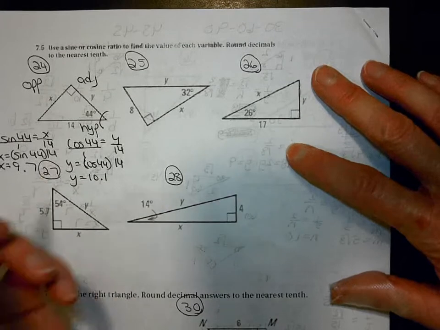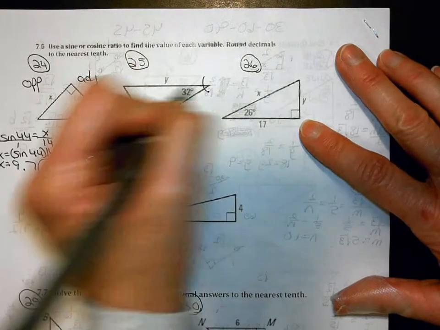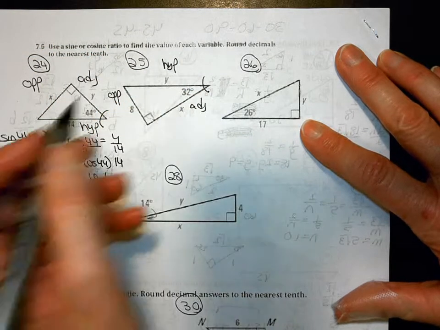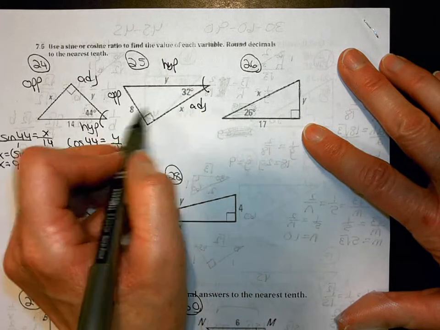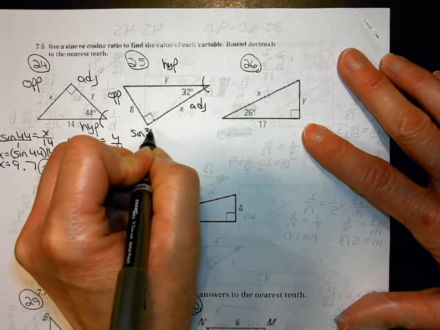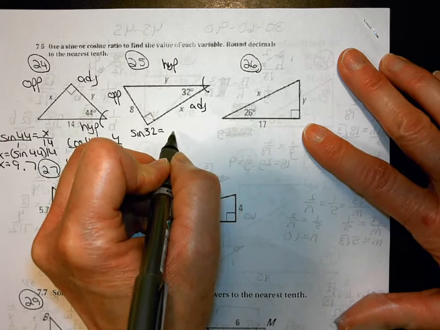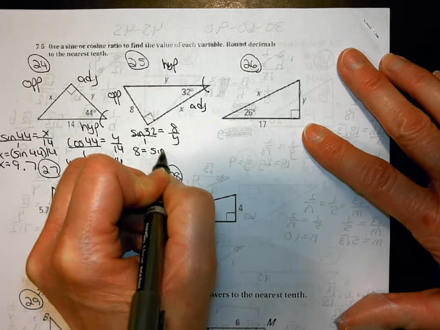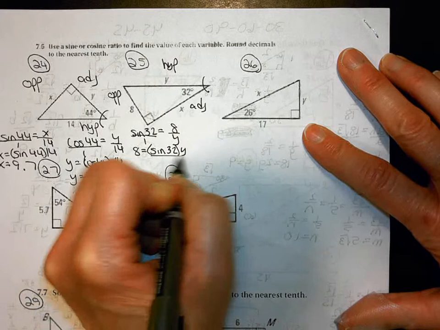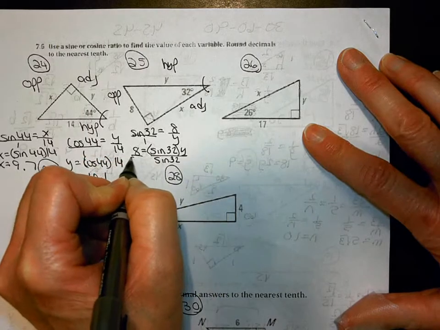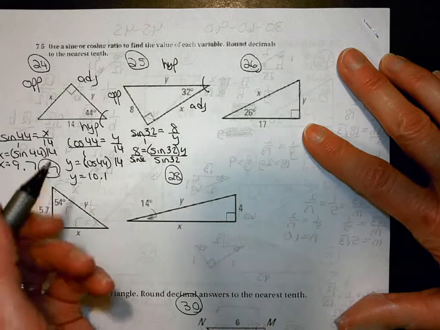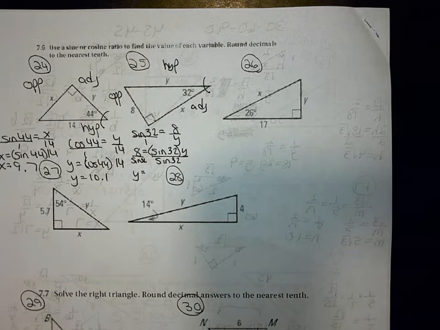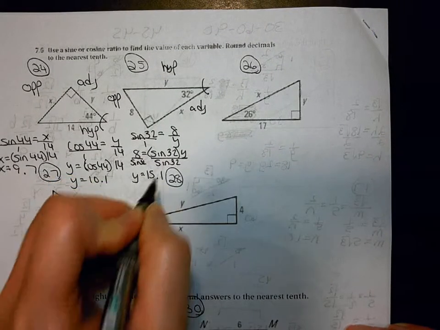Okay, so if we look at this one, we're going to stand here, so opposite, hypotenuse, adjacent. So I can do sine of 32 is going to be opposite over hypotenuse. So 8 is going to be sine of 32 times y. So we divide both sides by sine of 32. So y is going to be 8 divided by sine of 32. So 15.1.